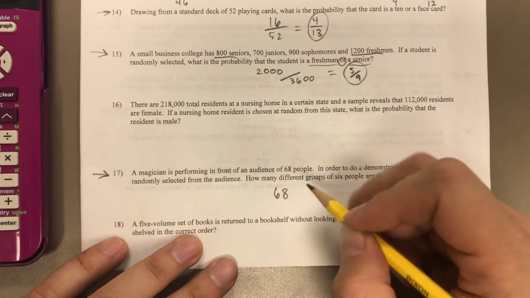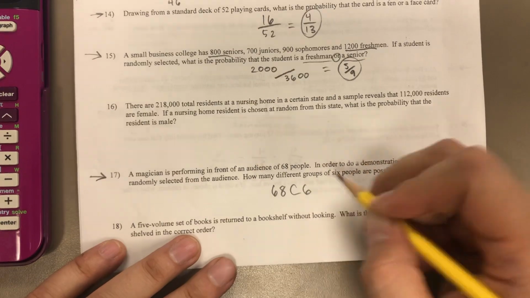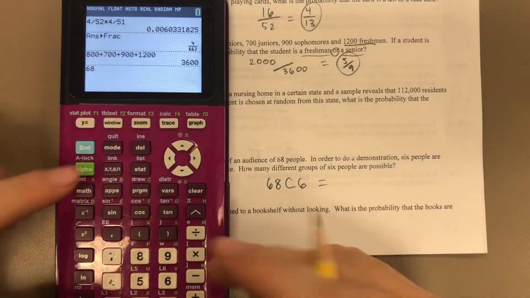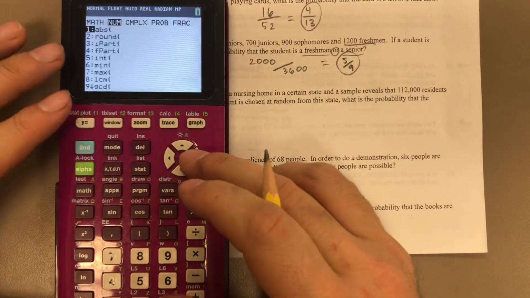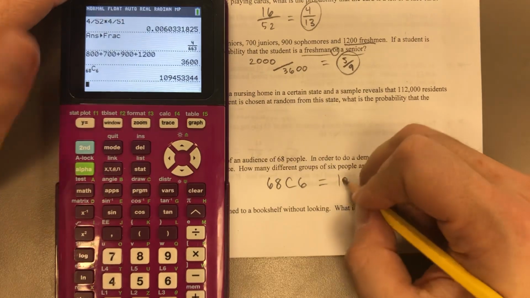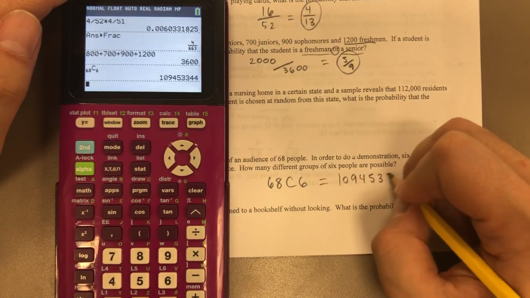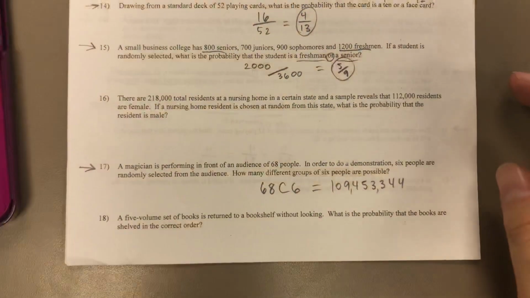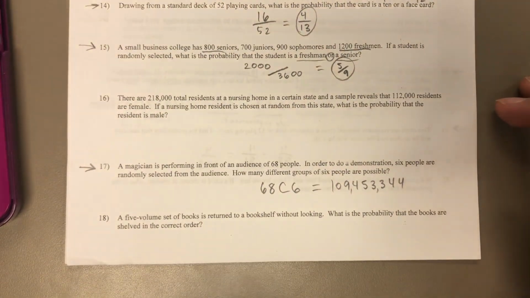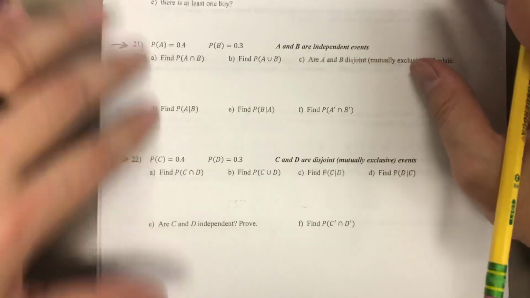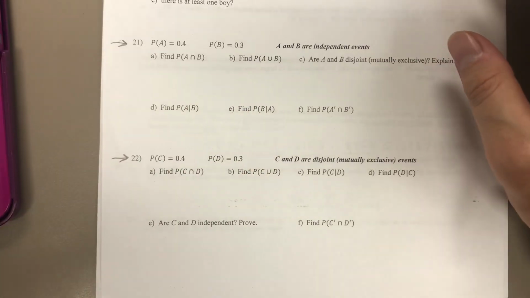So we have 68 people, and we're going to get a group of 6 of them. So we just type that into our calculator and get our answer for the different ways that we can put that group together. And it's 109,453,344 different groups. Wow, that's a lot. All right, let's do another one. Let's take a look at some more of these ones with the different notations.